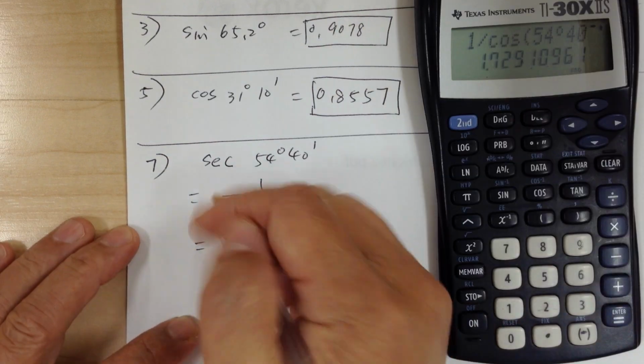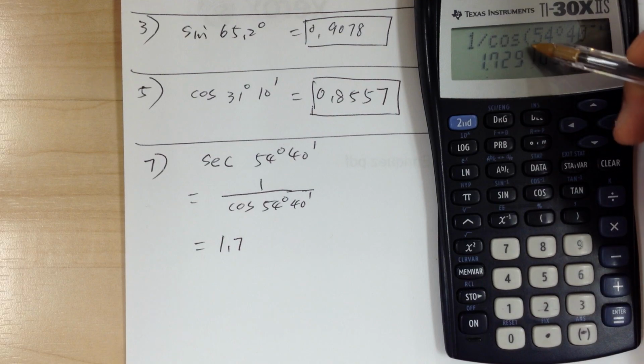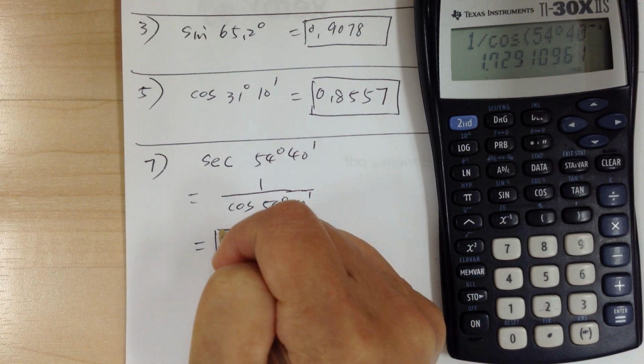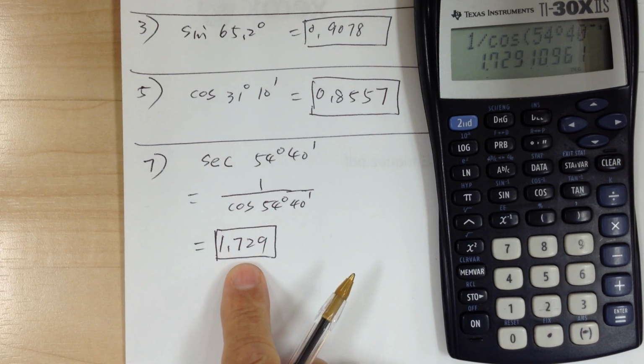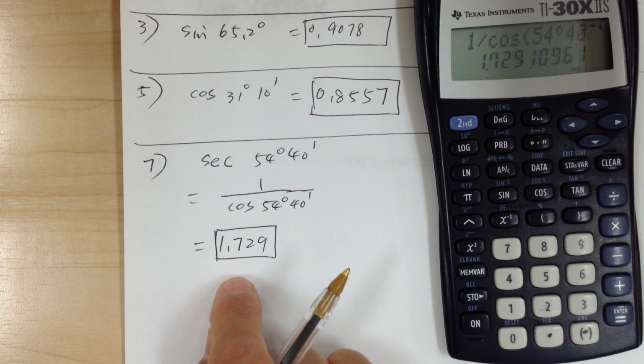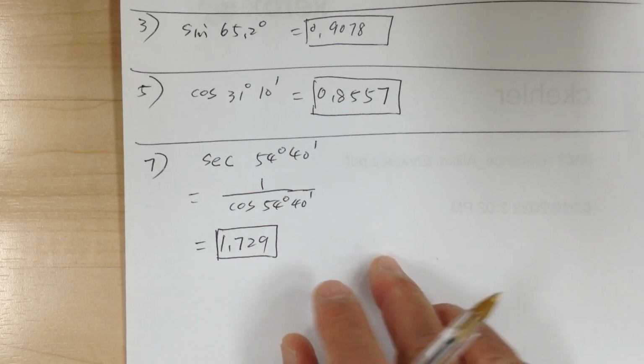Okay, so this will give you 1.7, let's see, 4 significant digits, so 4 digits, so 1.729. When it says 4 significant digits, make sure you get the 4 digits. You have to pay attention to the digits.